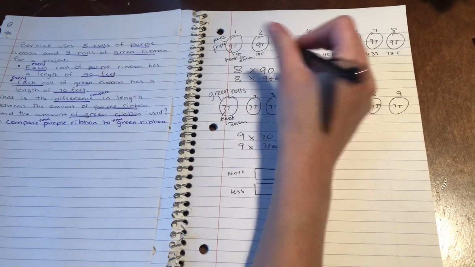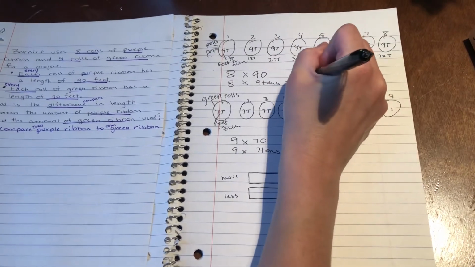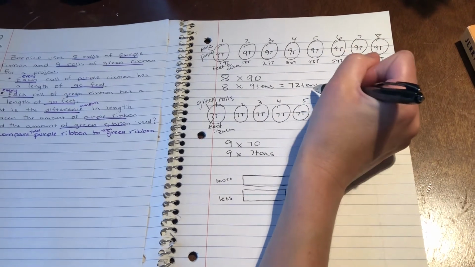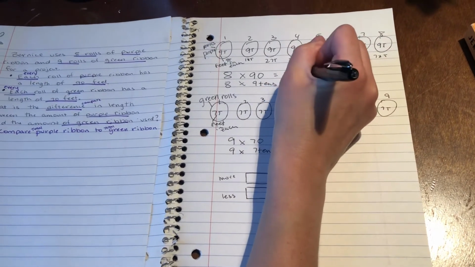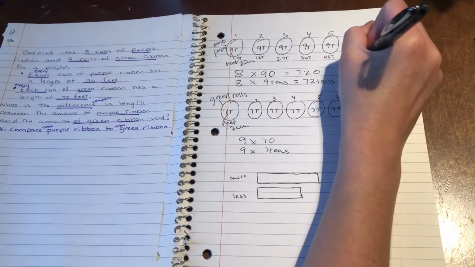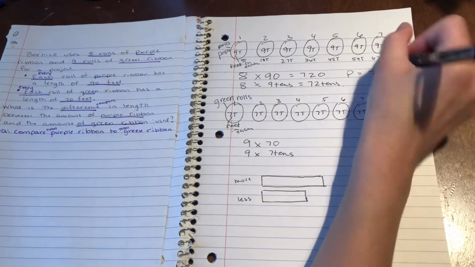So 8 times 9 tenths equals 72 tenths. 72 tenths is equal to 72. So my purple equals 72.